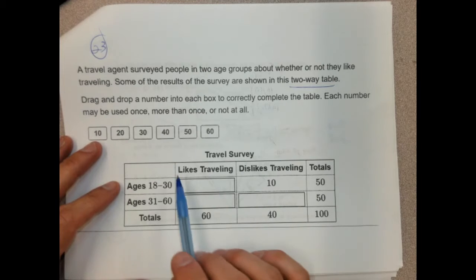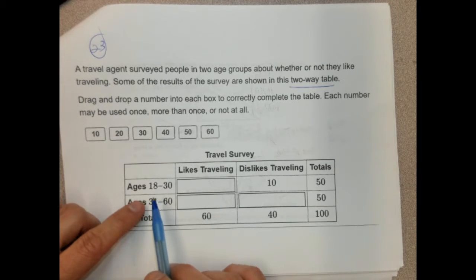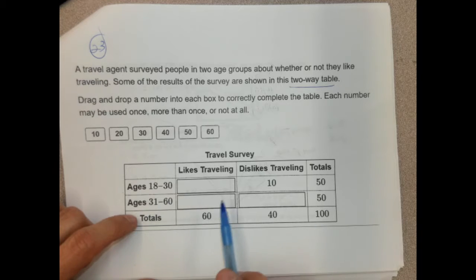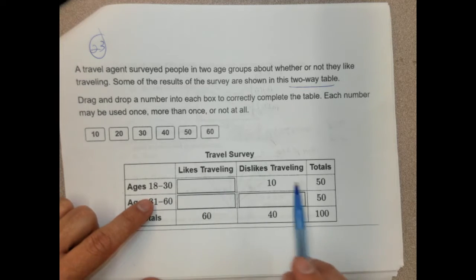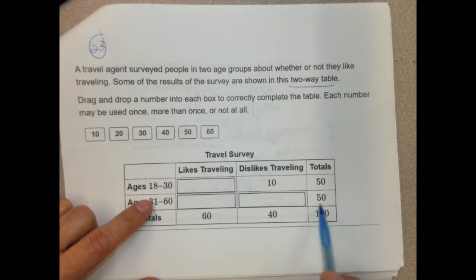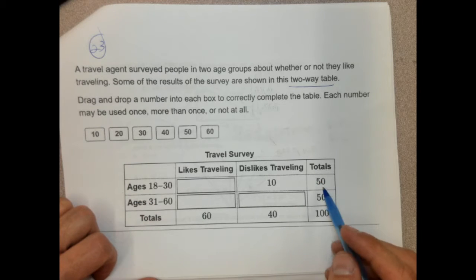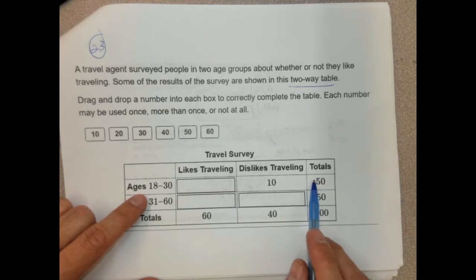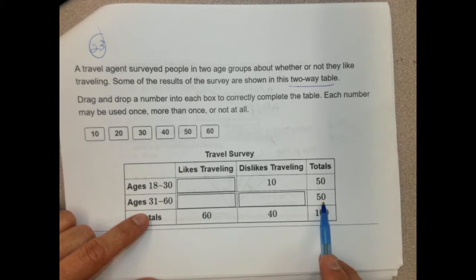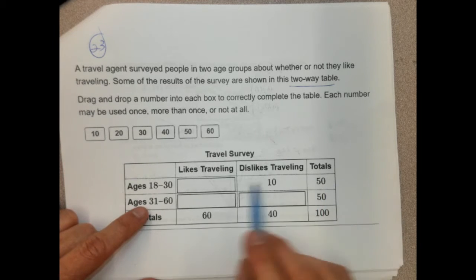But anyway, there are two age groups here: ages 18 to 30, and ages 31 to 60. And they ask who likes traveling and who dislikes traveling. They give us only one of the 4 results, but they do tell us all the totals. As you can see, they asked 50 people from this group, total 50, and 50 from this group. So we know that.